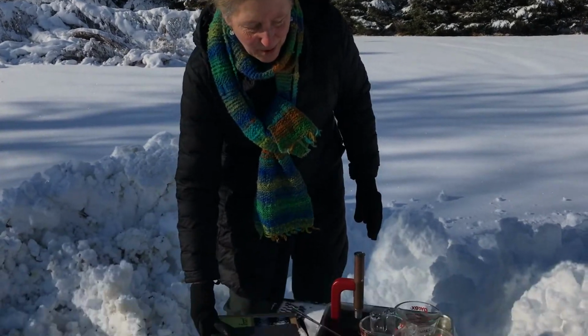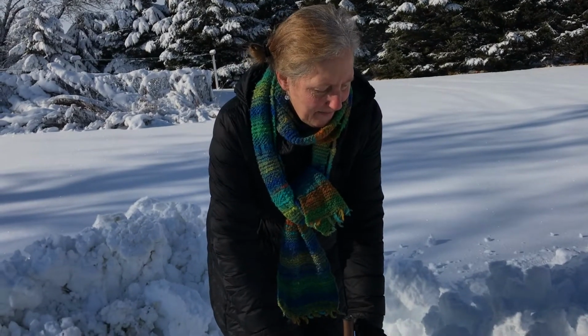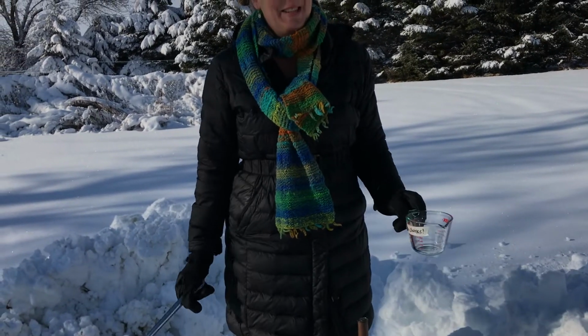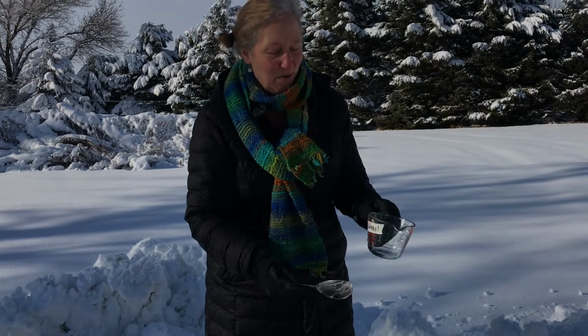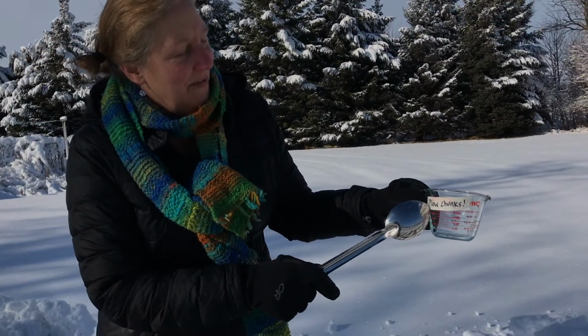Another experiment that we can do is to see how much water is contained in snow. Snow is a great insulator. It's got a lot of air between the snow crystals, and that provides some insulation. So we're going to see how much this volume of snow is made of air and how much is made of water. From my house I brought out 3 measuring cups and I've labeled them already.